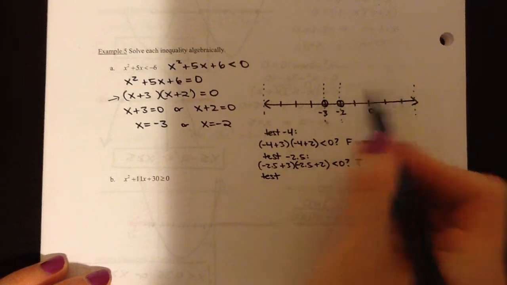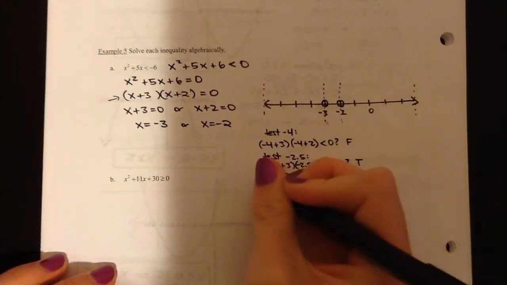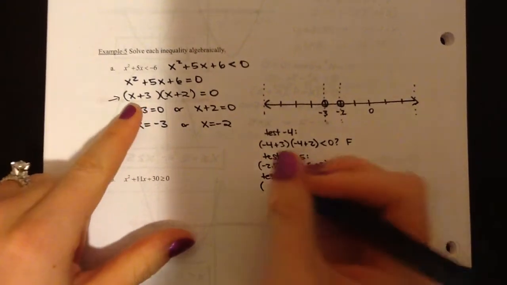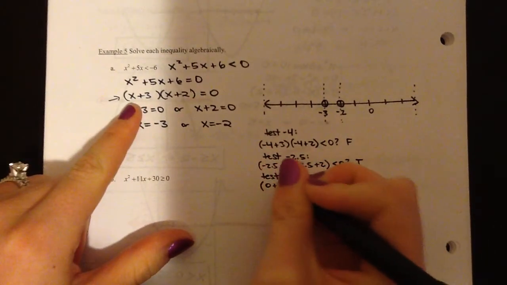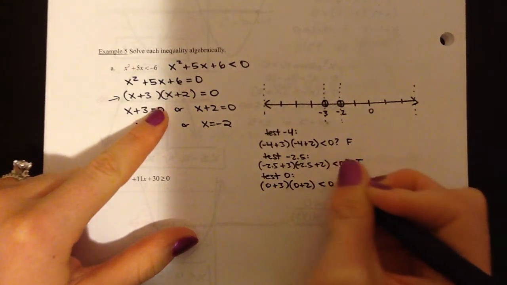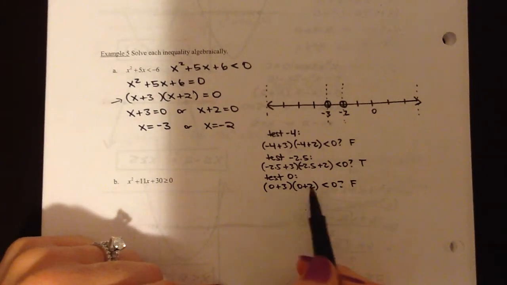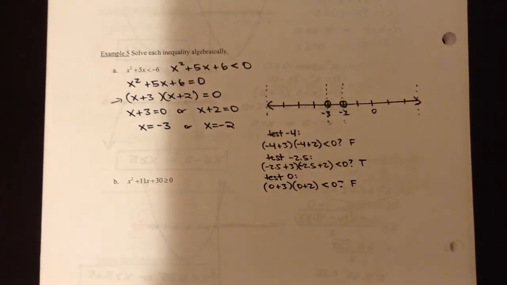Okay, I'm going to test one last thing. Now I'm going to test something in this region. So always test 0 if it's available. So plug it in here. So 0 plus 3 times 0 plus 2. Does that come out to be less than 0? And that is false. No, it is not, because that's a positive, it is not less than 0.